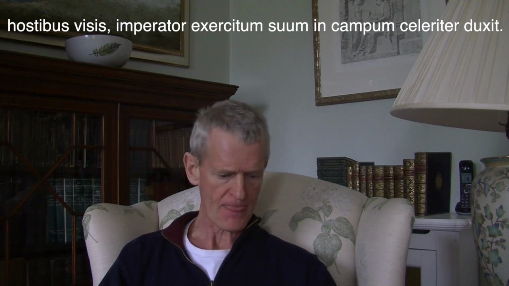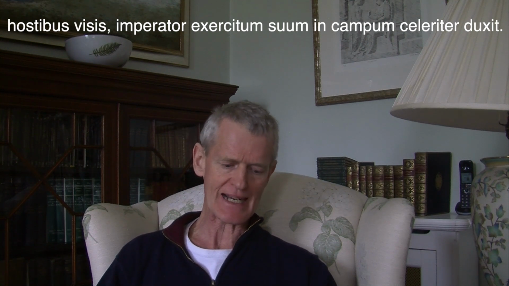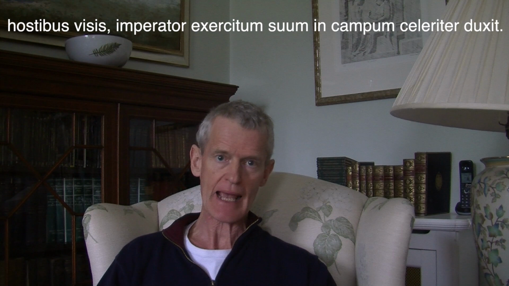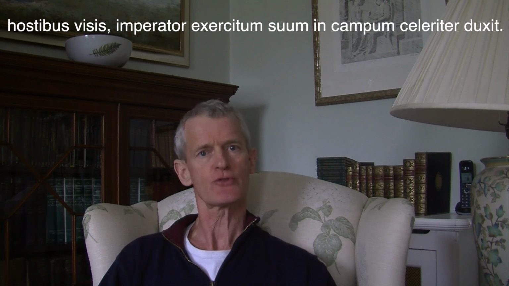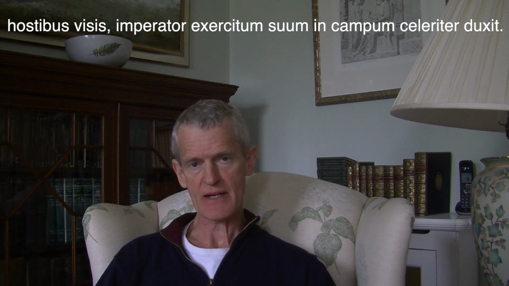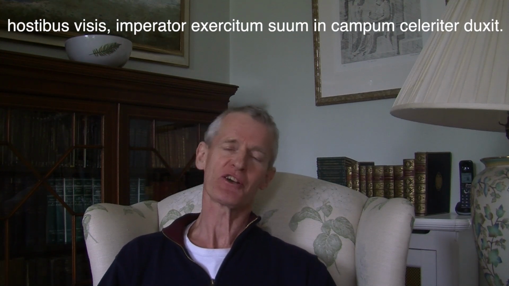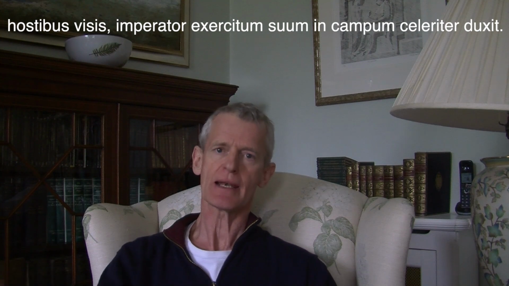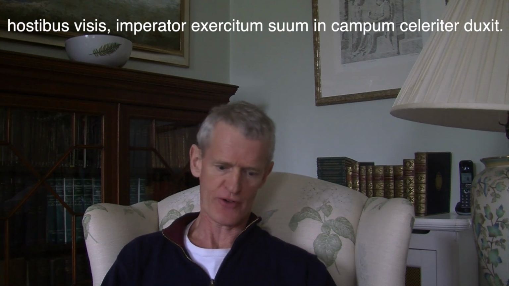I'll just do a couple more things for some practice. If you've got the full sentence, so as we move on, we're now into exercise 2.3. The first one we've got is hostibus visis imperator exercitum suum in campum celeriter duxit. Okay, normal rules down to the main verb, duxit. He, she, or it has led, or he, she, or it led. Is there a noun in the nominative singular?